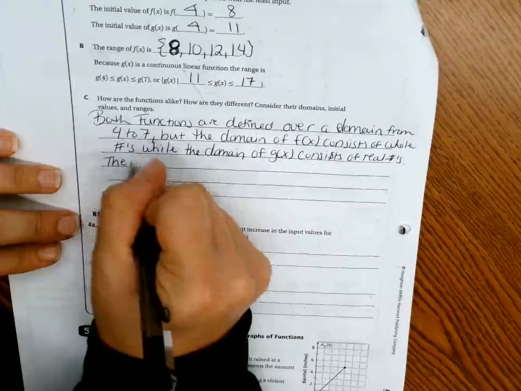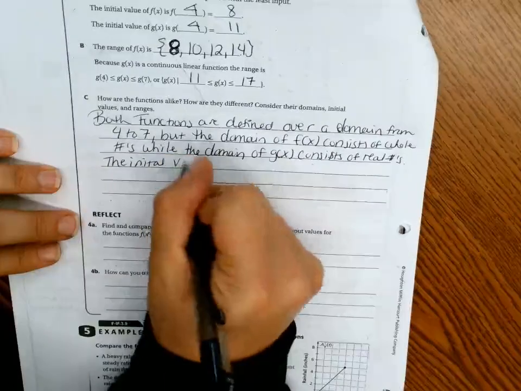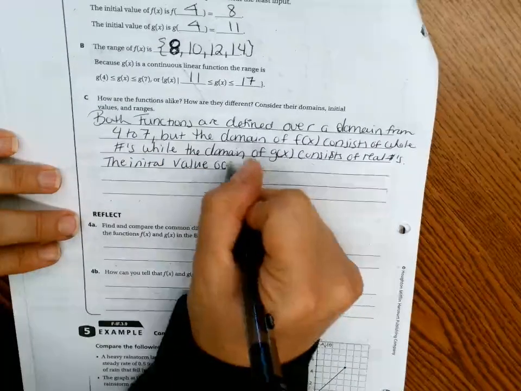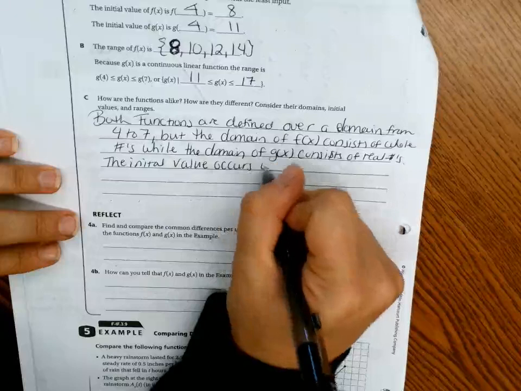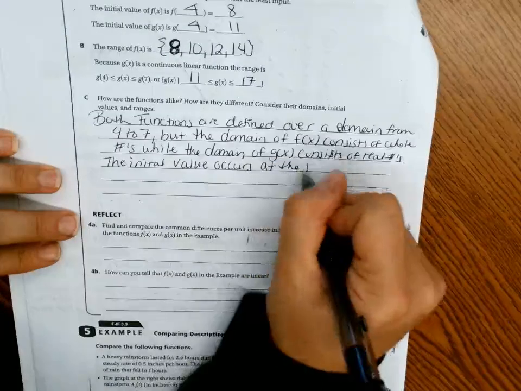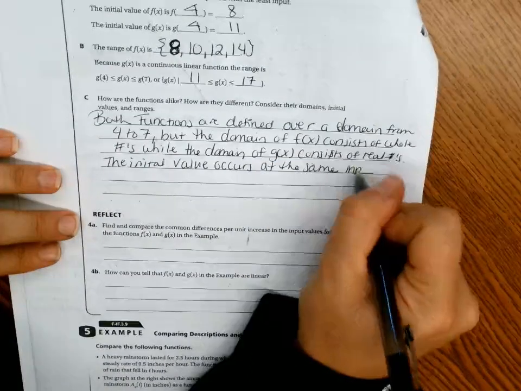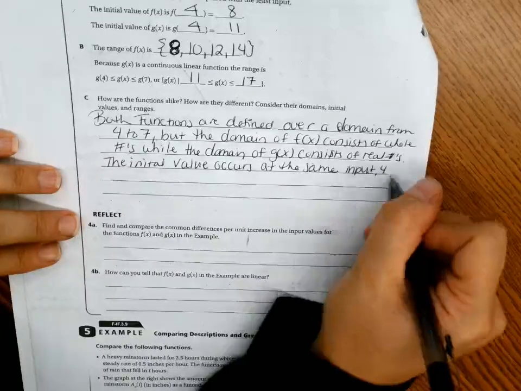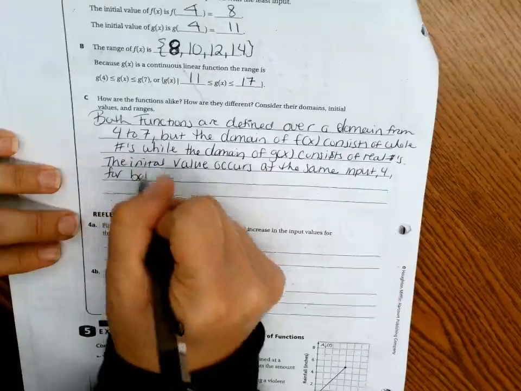The initial value occurs at the same input, which is 4, right, for both functions.